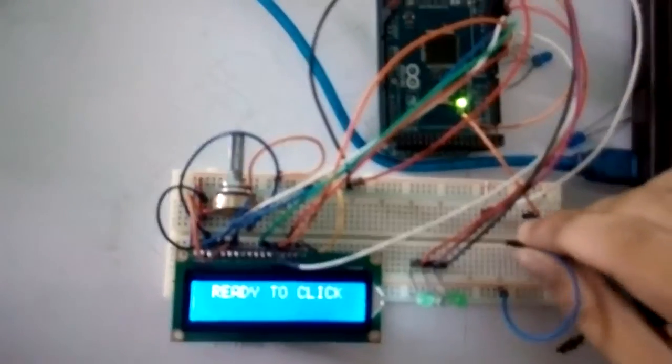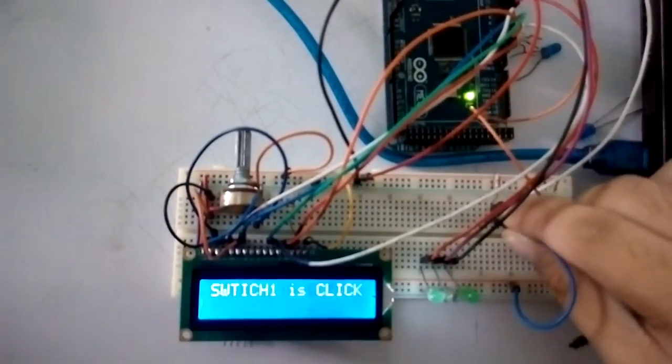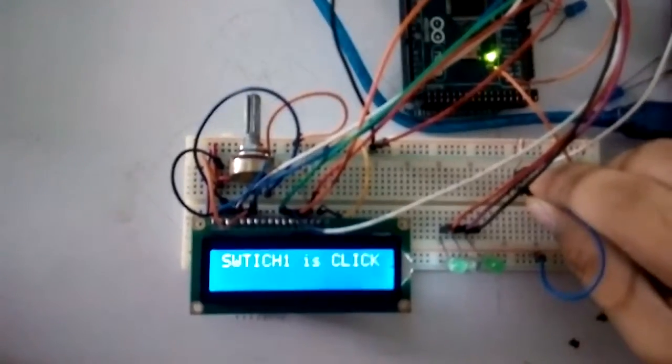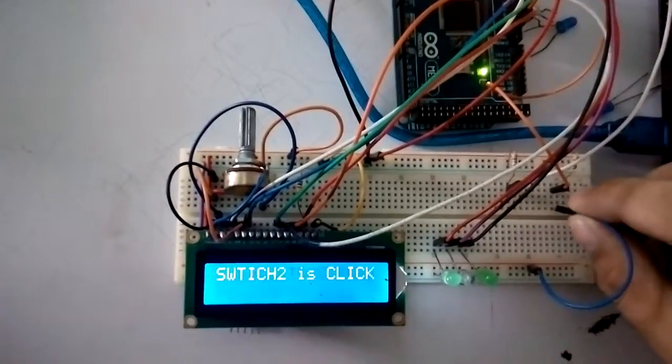Now I will click switch 1. Now I will click switch 2.